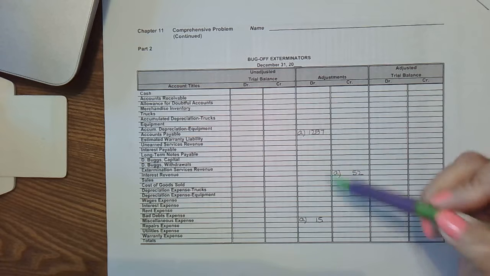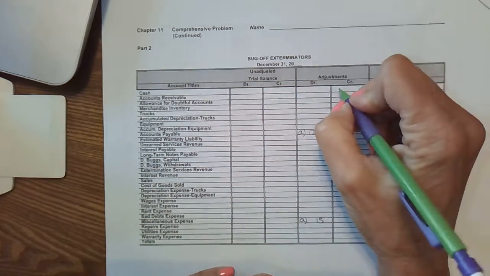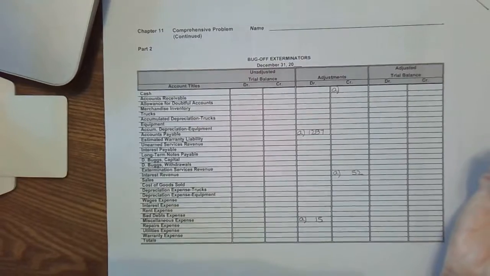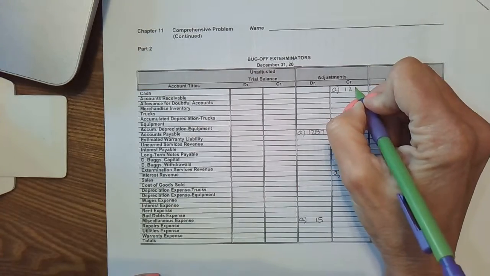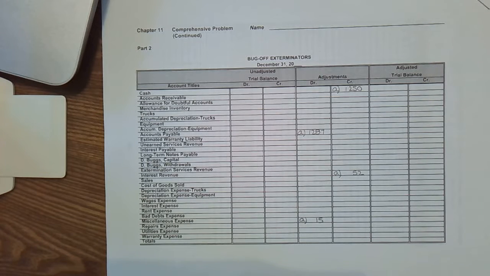If we add up our two debits and subtract the credit, that's going to adjust our cash, because this is our bank reconciliation. So this is going to be letter A and the credit of your adjustments for $1,250. Again, I know we've never adjusted cash before, but that's going to deal with some items from our bank reconciliation.